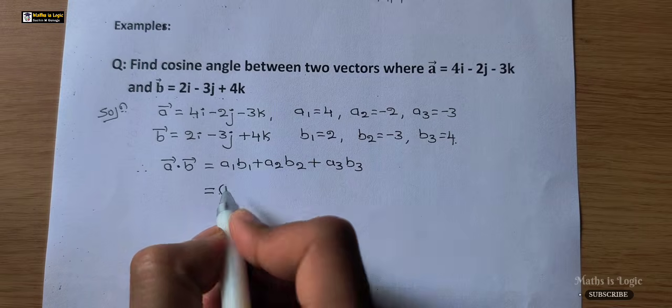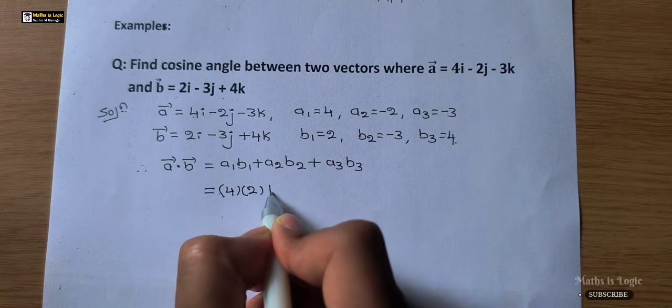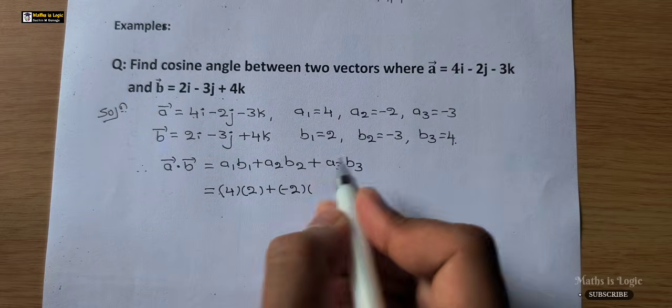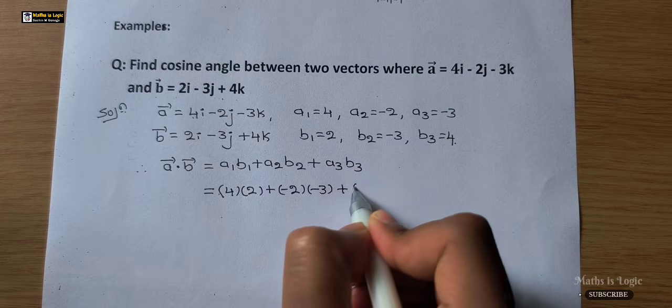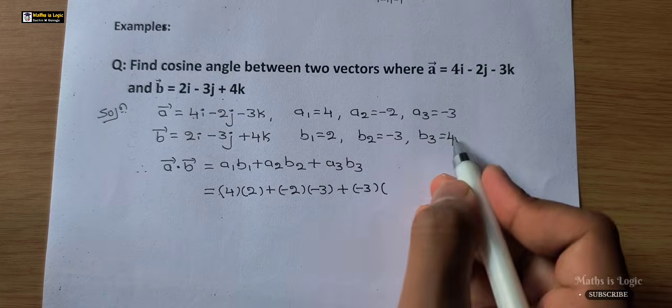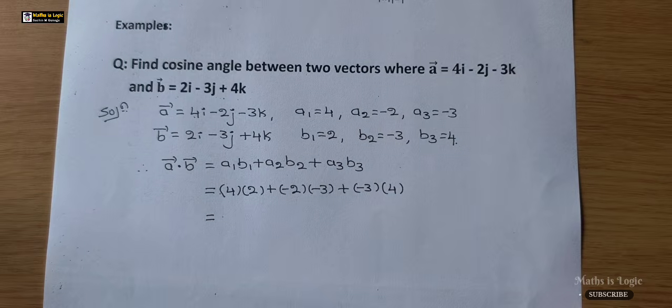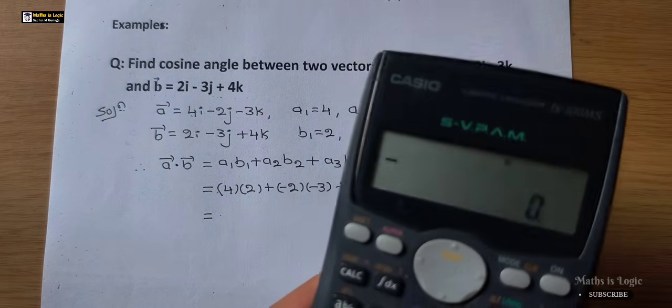Substitute A1 4 into B1 is 2 plus A2 minus 2 into B2 is minus 3 plus A3 minus 3 into B3 is 4. So which is equals to, now directly use the calculator.